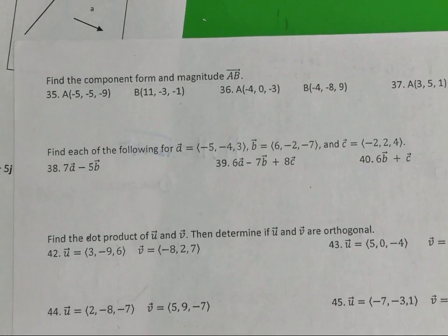What is the component form of a 3D vector? X sub 2 minus X sub 1, comma, Y sub 2 minus Y sub 1, comma, Z sub 2 minus Z sub 1. Okay, what's the magnitude? Square root of what? A squared plus B squared plus C squared. Very good. Do we know how to operate with these vectors?